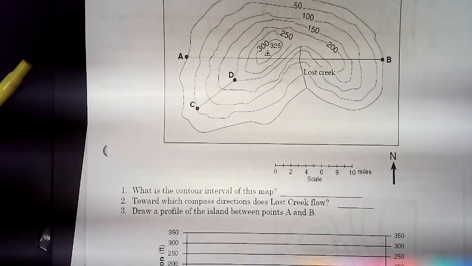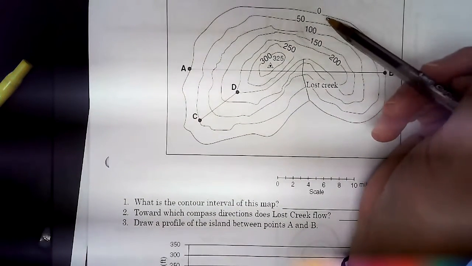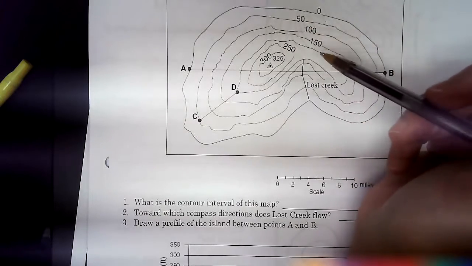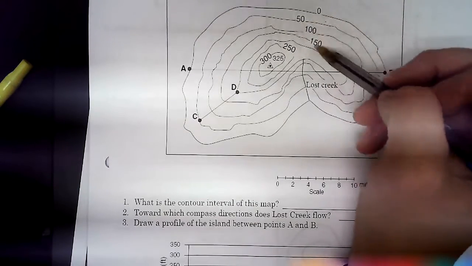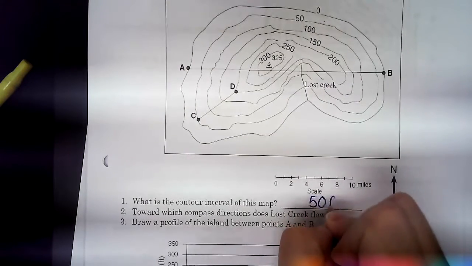Next one, make sure you can figure out the contour interval. We already did this on the review sheet. This one's super easy. Never expect one like this on a test. Never will all the lines be labeled. That's just too easy. 0, 50, 100, and 150. They are going up by 50 feet again.